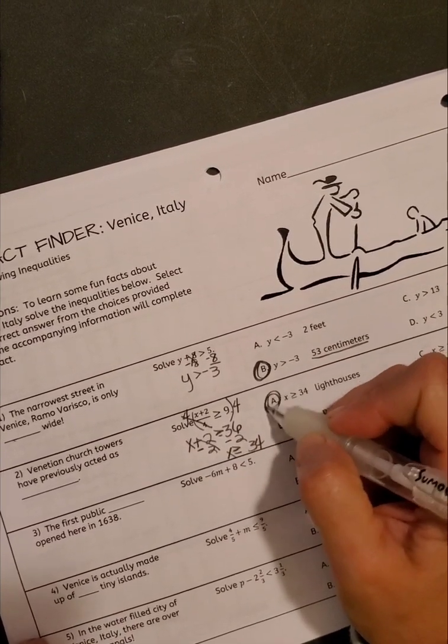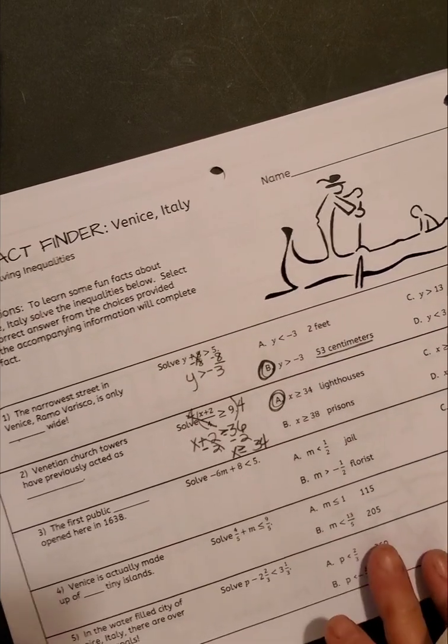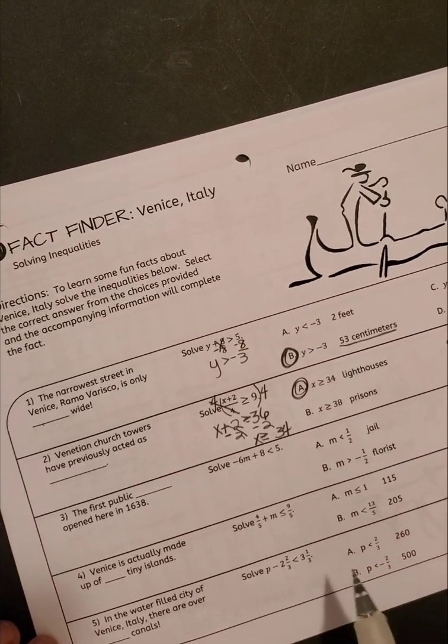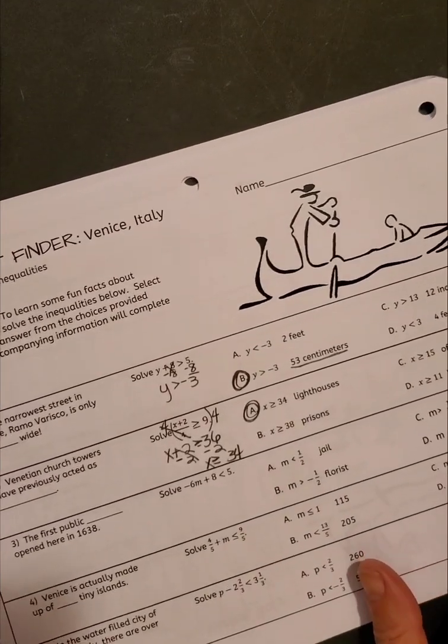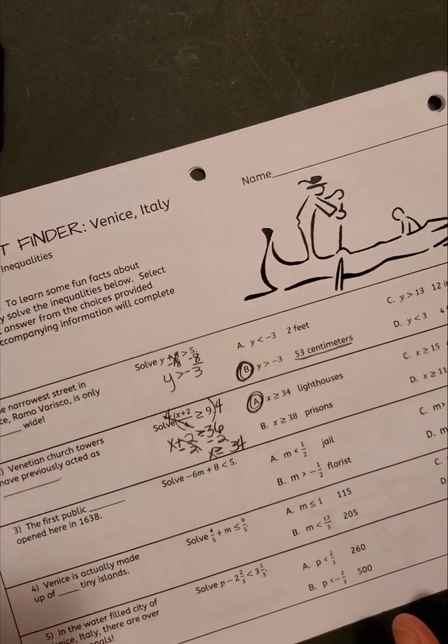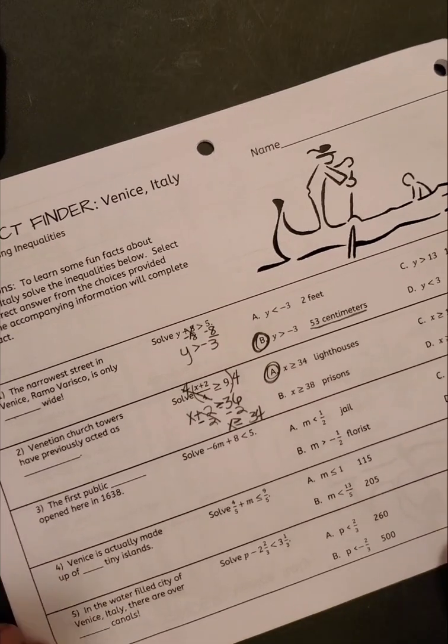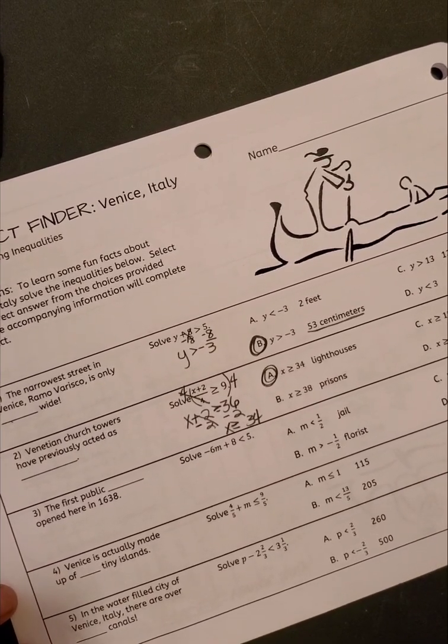So A here. Venetian church towers have previously acted as lighthouses. I want to go to Italy. I want to go to France, actually. More so than Italy. All right, so the next one.